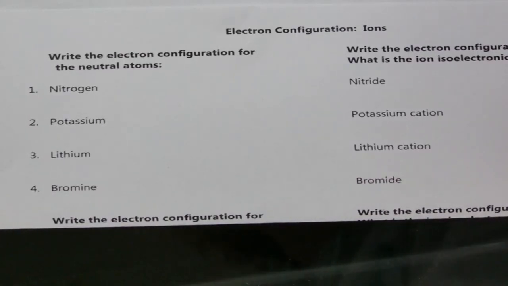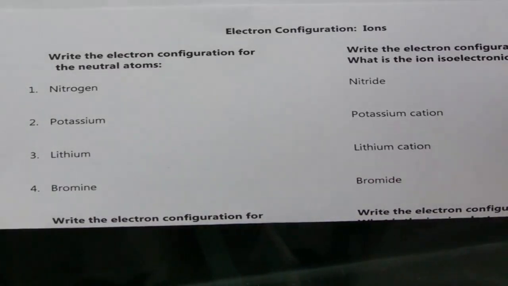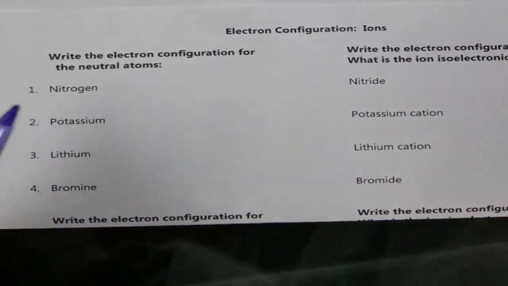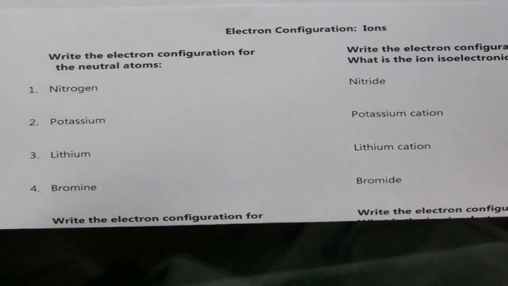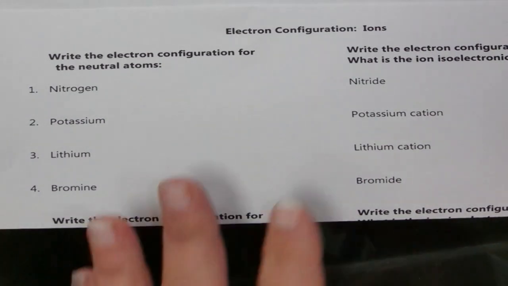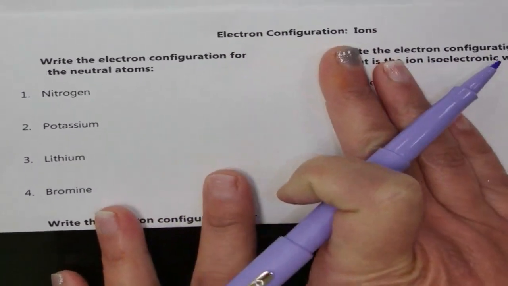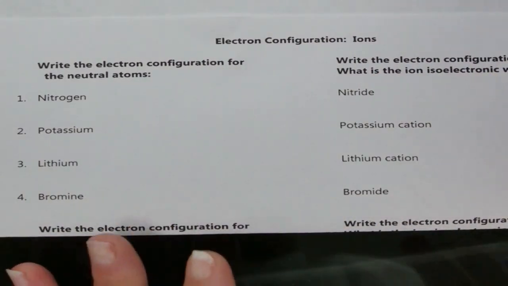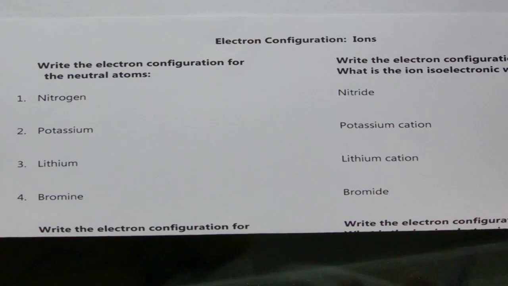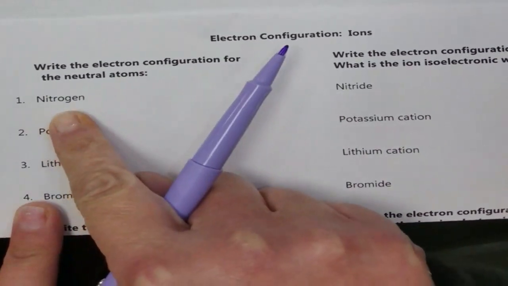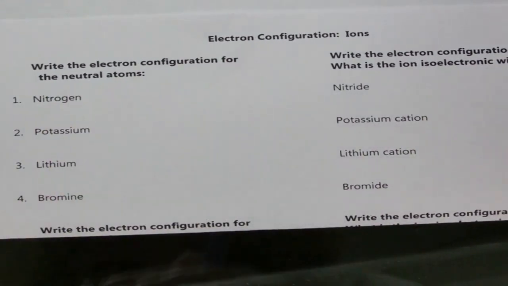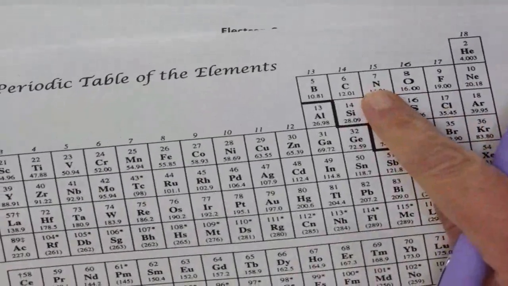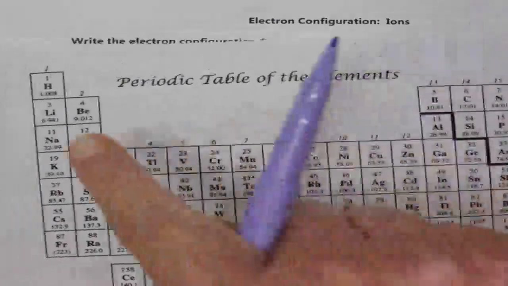So today's lesson is going to be on taking our concept of electron configuration and applying it to an ion. We're going to be using the electron configuration for ions worksheet on our website. Let's start with looking at the electron configuration for nitrogen in its neutral form. So here's nitrogen in its neutral form.